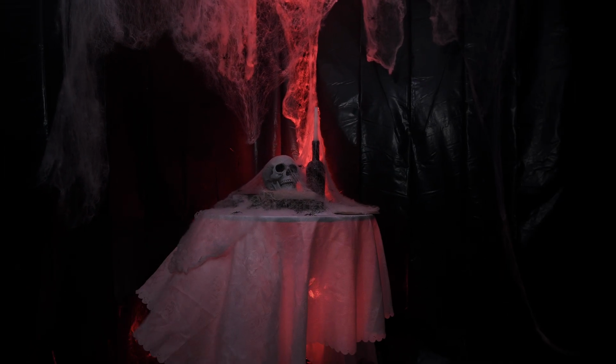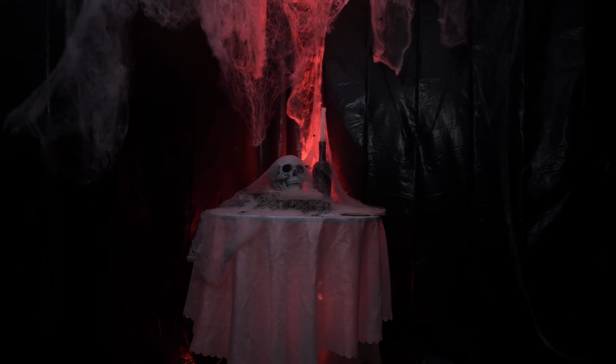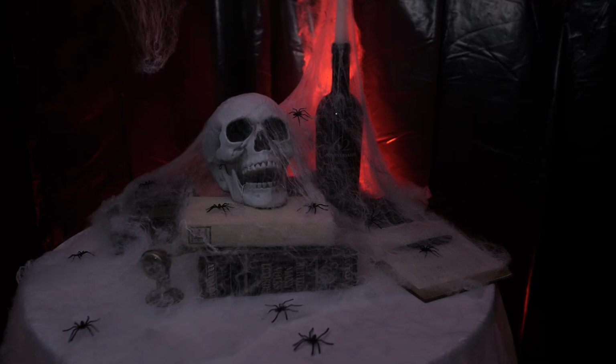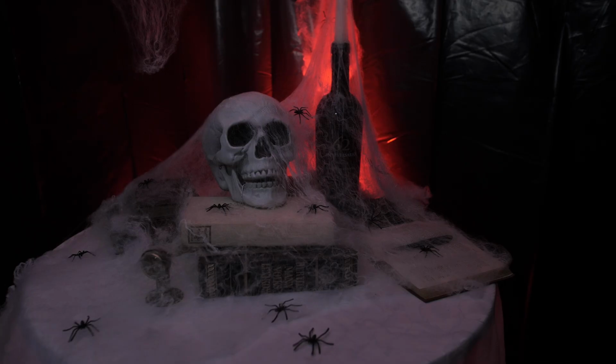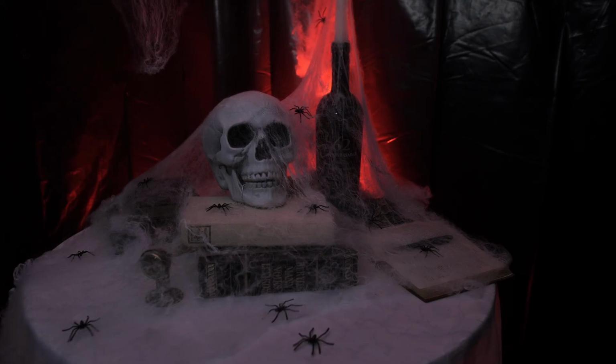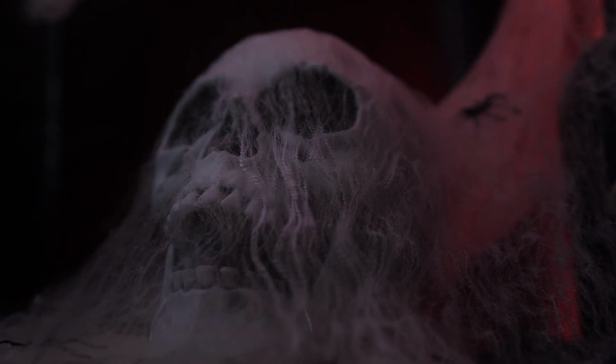At the center of the room, we set up a table with a billowing tablecloth. On the table, we placed a skull that continuously opens and closes its jaw. The tablecloth is made to billow using a fan placed beneath it. Through a fishing wire, the fan also controls the movement of the skull's jaw. If you'd like to recreate this effect, you can find a link to an excellent tutorial in our video description.